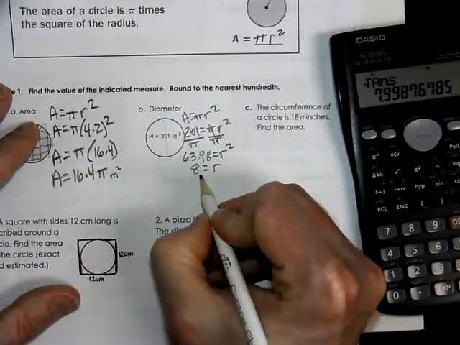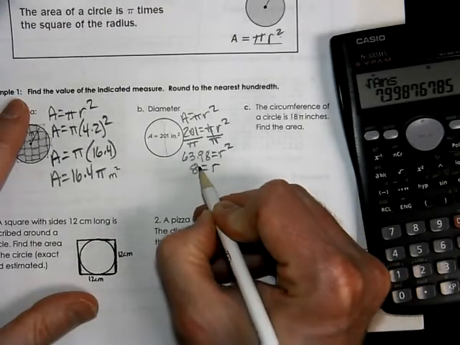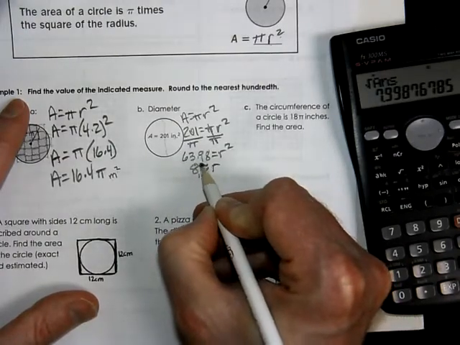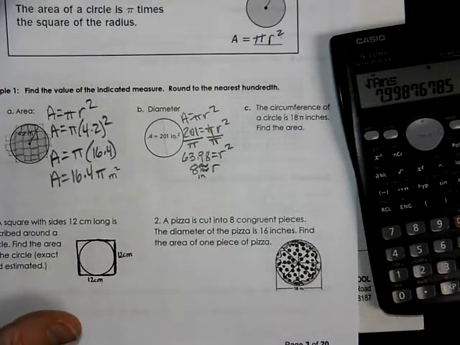And those would be 8 inches. If the diameter was about 8, and if you like to use a squiggly, you can use a squiggly because it's not exactly 8. It's super, super close to 8. We would have an area of 201.